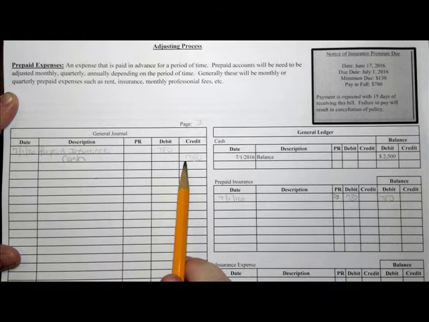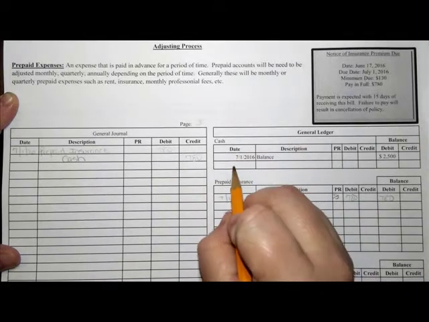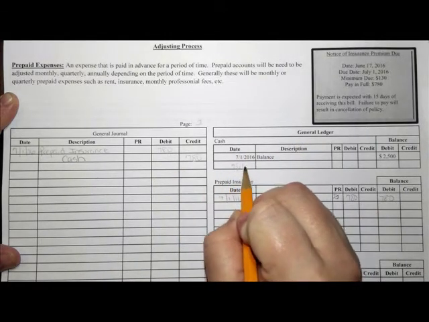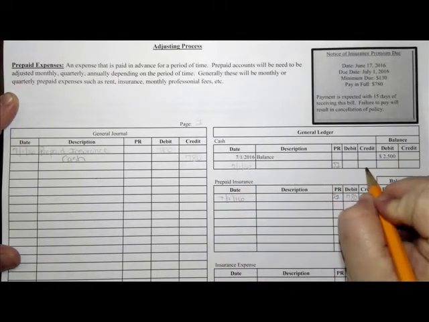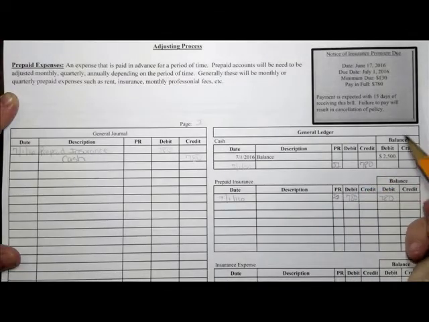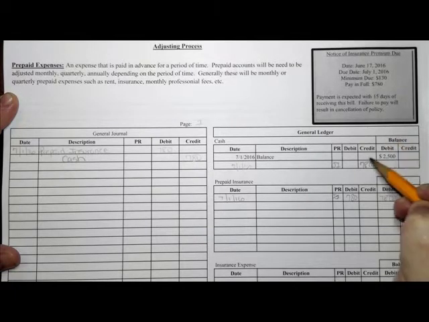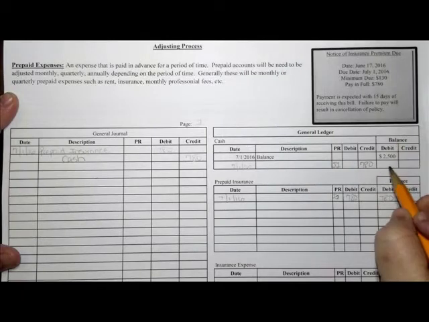Cash was credited for $780, so on 7/1, on journal page number 1, we had a credit of $780 to the cash account, and the new debit balance, $2,500 minus $780, is going to give us a balance of $1,720.